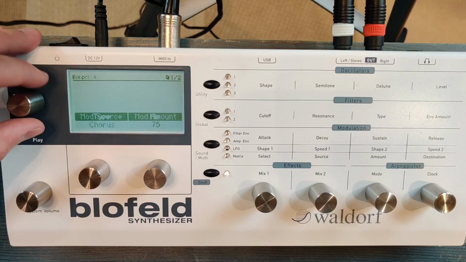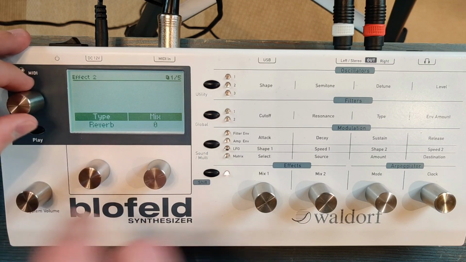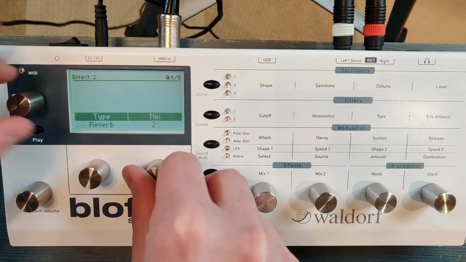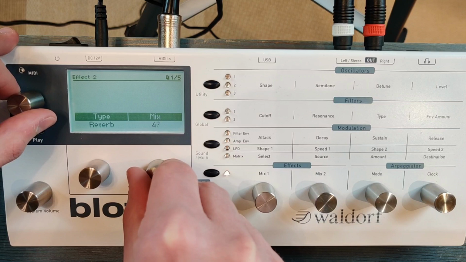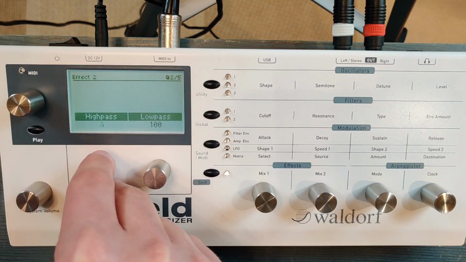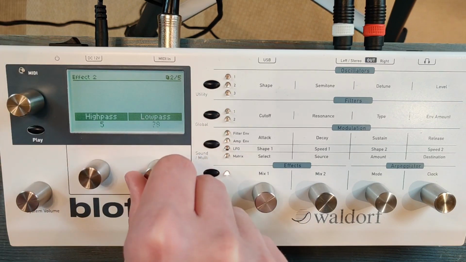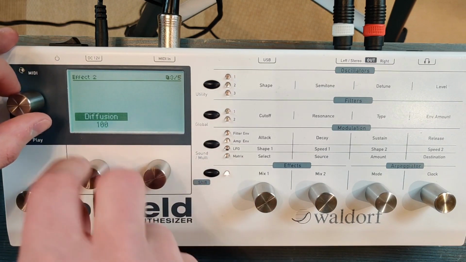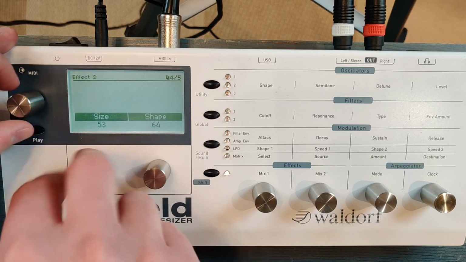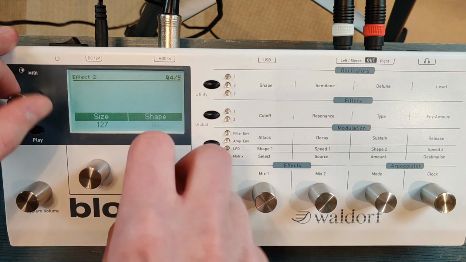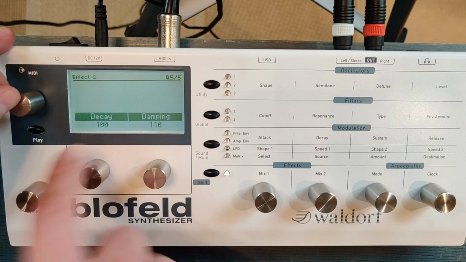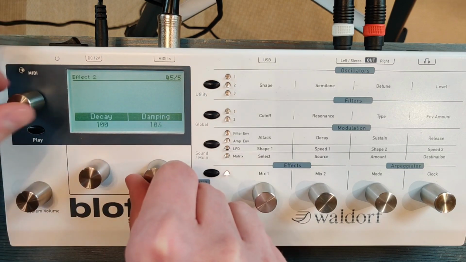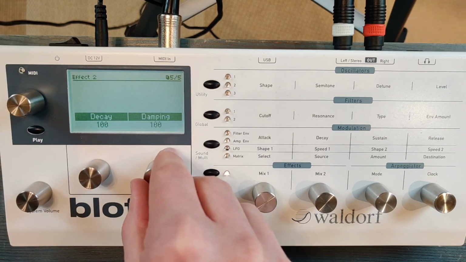And I think a reverb would also fit quite good to the sound. So let's add a reverb in effect slot 2. And let's change the settings slightly to high pass 5, low pass 50, diffusion to the maximum, size to the maximum, shape to 0. Decay can remain on 100 and damping also to 100.